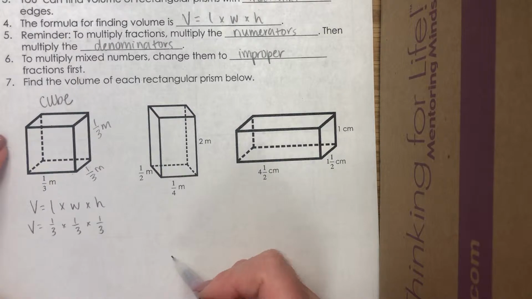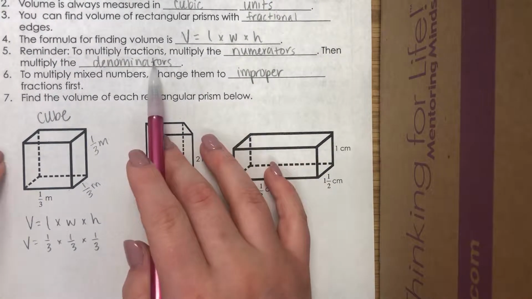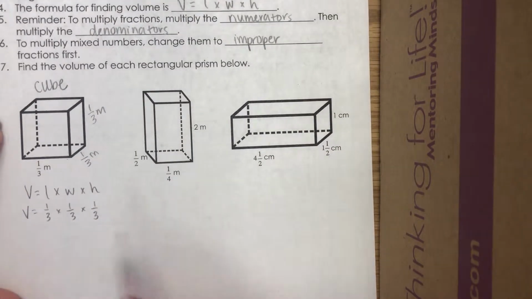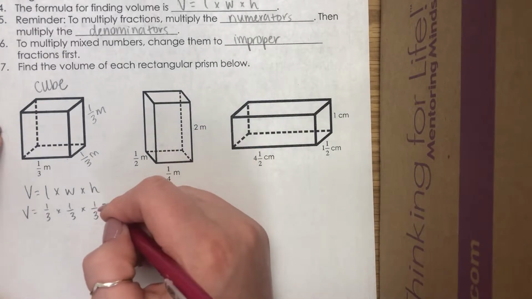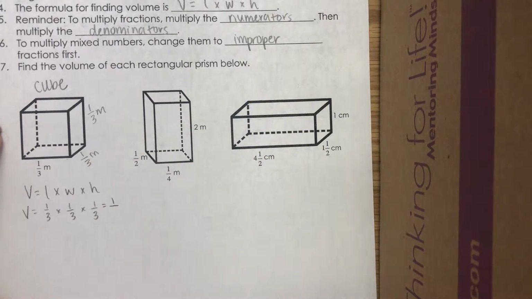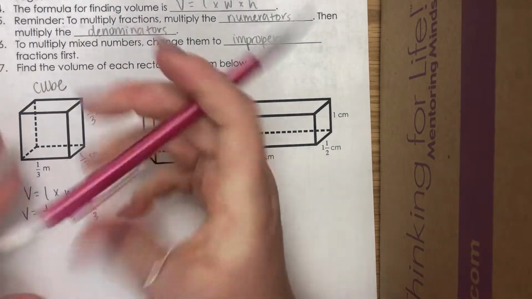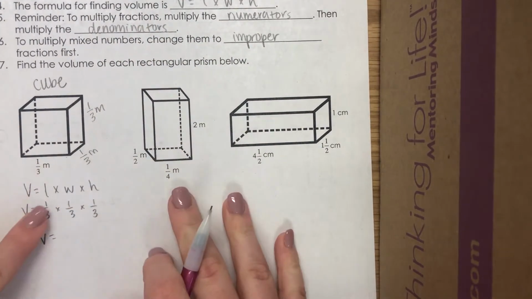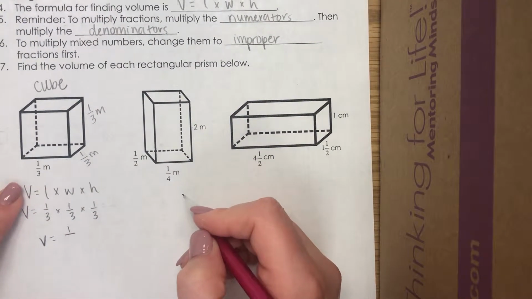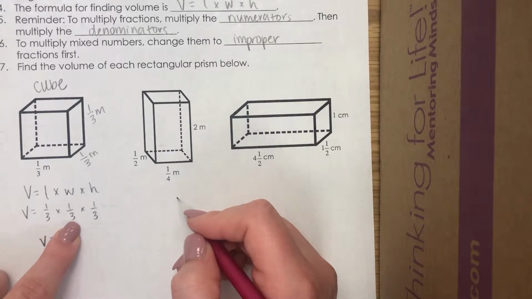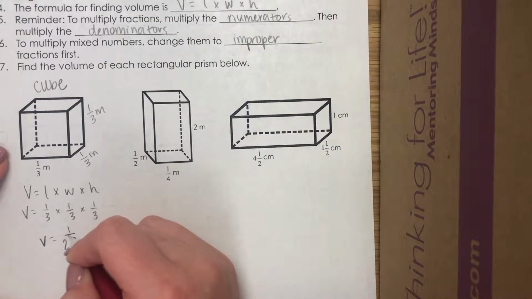Okay? So, like we said in number 5, when we multiply fractions, we multiply the numerators, then the denominators. So, the numerators would be 1 times 1 is 1, times 1 is 1. And actually, I'm going to write this down here at the bottom. So we want to continue with volume equals, and then we said 1 times 1 times 1 is 1. And now the denominators. So 3 times 3 is 9, and 9 times 3 is 27.